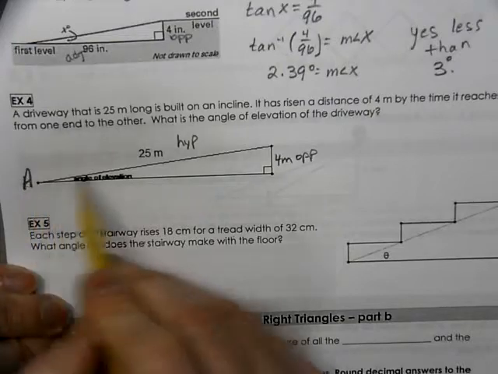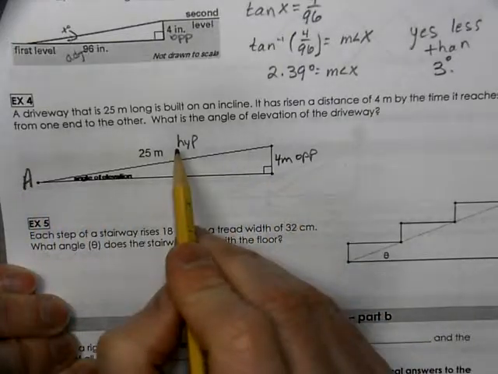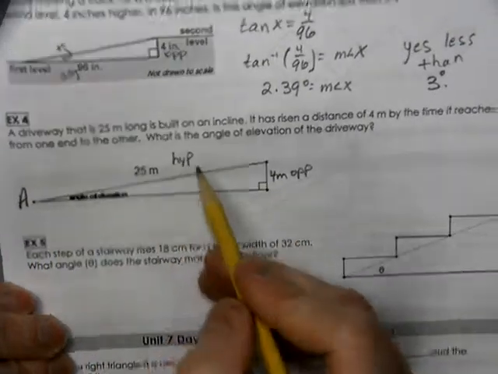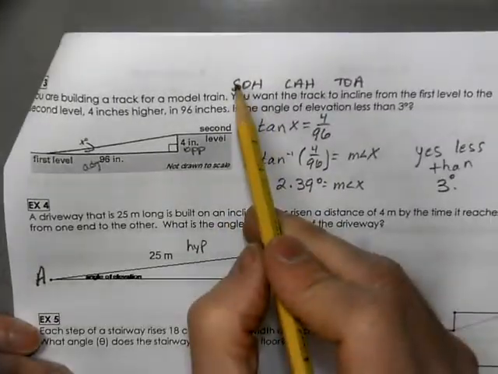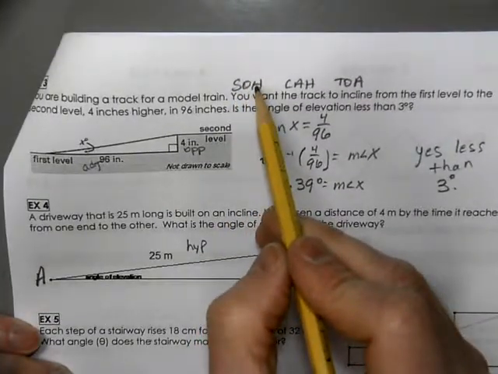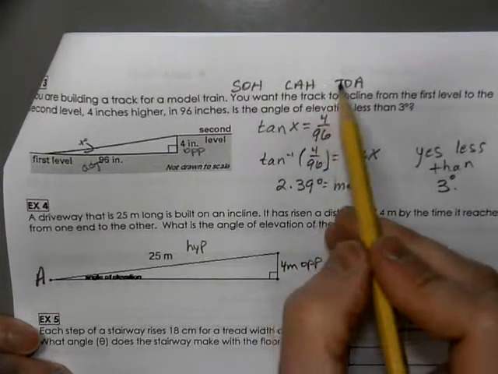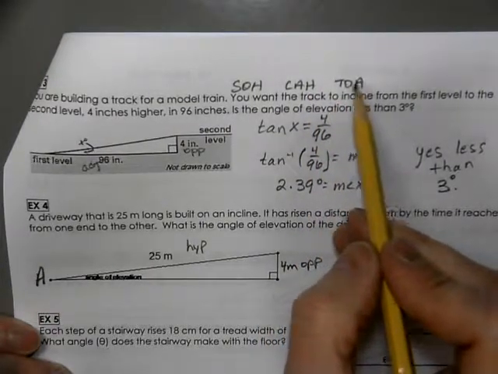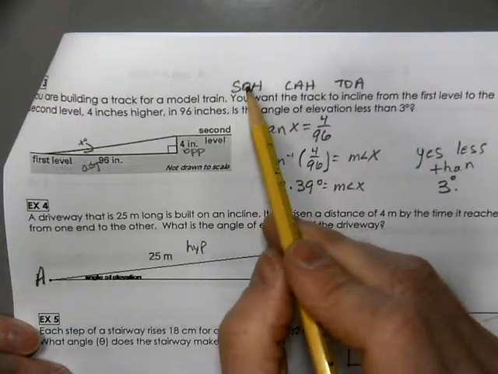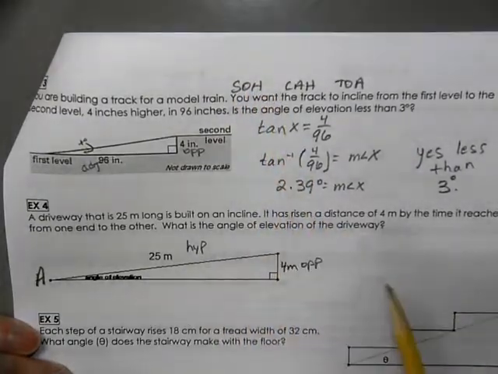So from angle A, the opposite and hypotenuse, thinking of SOHCAHTOA, sine is opposite over hypotenuse. Cosine is adjacent over hypotenuse. Tangent is opposite over adjacent. So sine deals with the opposite and hypotenuse concept.